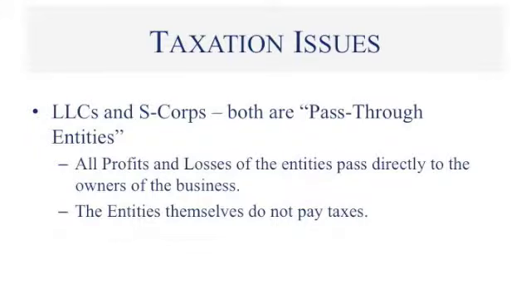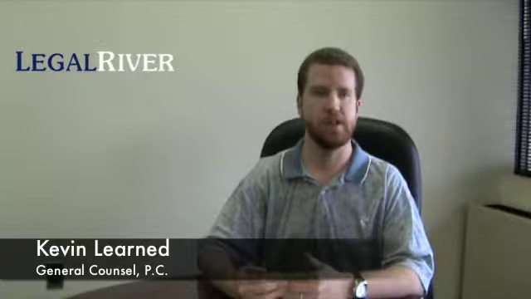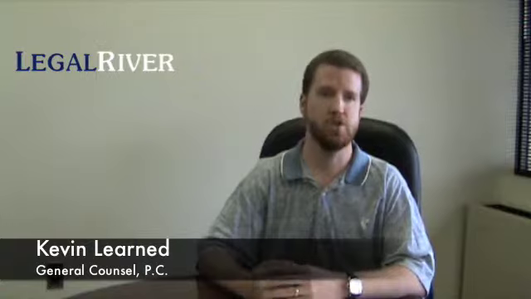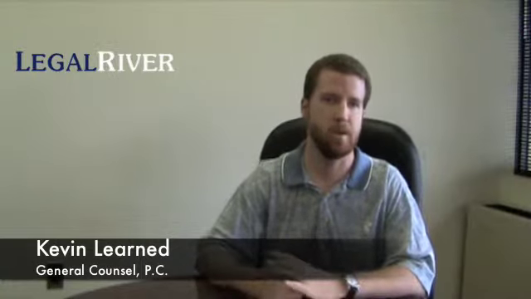LLCs and S corps are what we call pass-through entities, which means all of the profits and losses from these entities pass directly to their owners. The entities themselves do not pay taxes. So instead, as the entity earns income, that income is passed on directly to the owners, and the owners recognize that income on their personal income tax returns. Distributions of money from those entities down to the owners are generally not taxable. So there's tax just the one time.